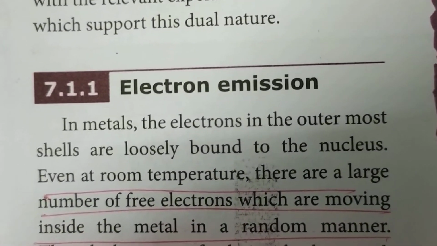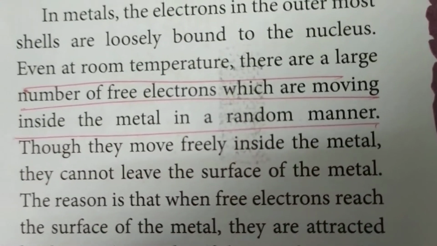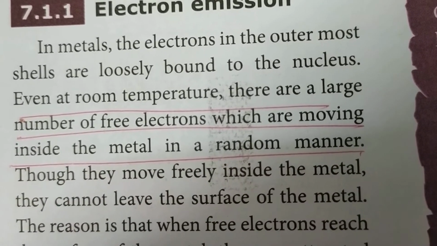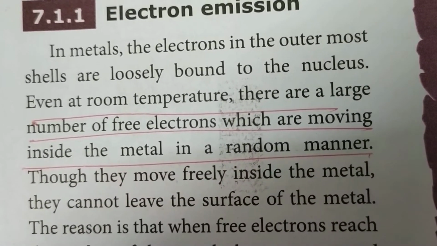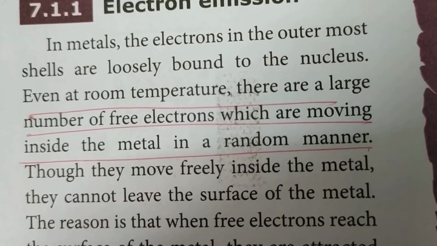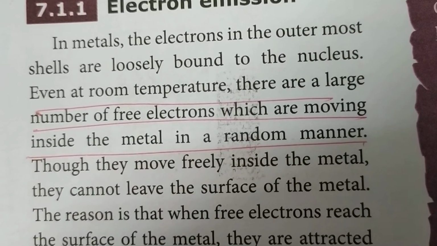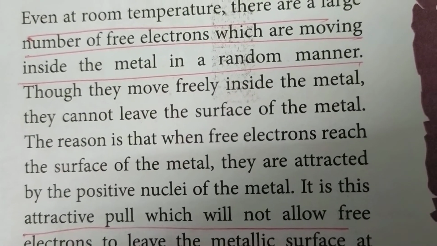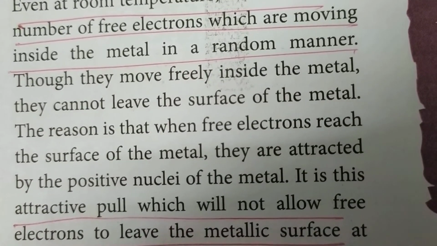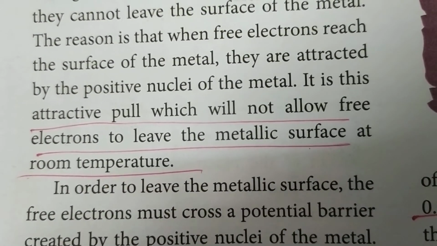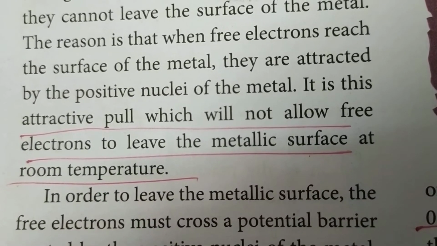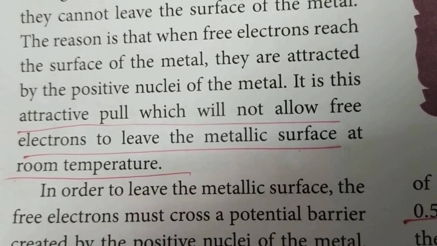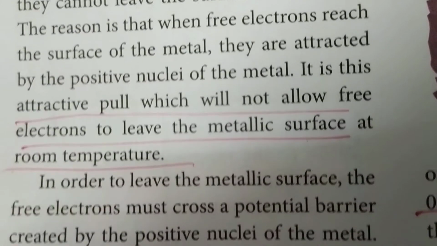Next we are going to see about electron emission. Electrons are tightly bound to the atoms because of the positive nature of the nucleus. Even at room temperature, there are a number of free electrons moving inside the metal in a random manner, but they cannot come out because they are strongly attracted by the positive nuclei of the metal. This attractive pull will not allow the free electrons to leave the metallic surface at room temperature.